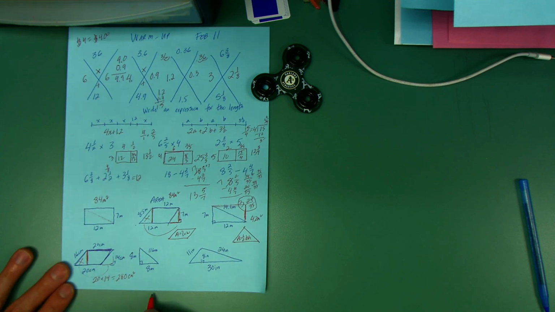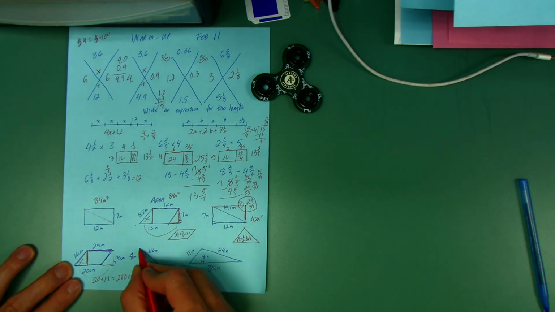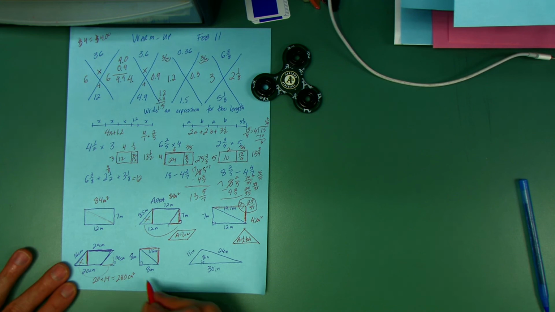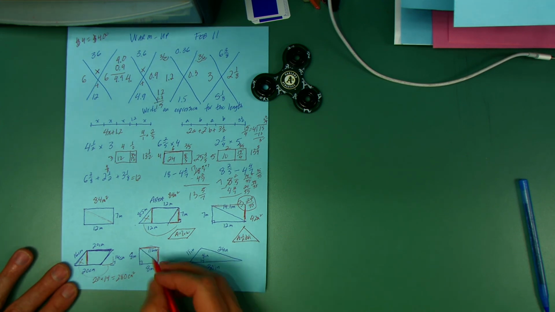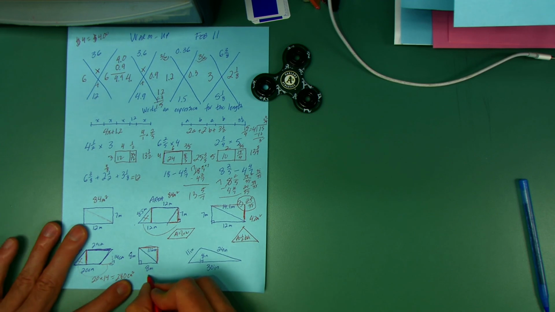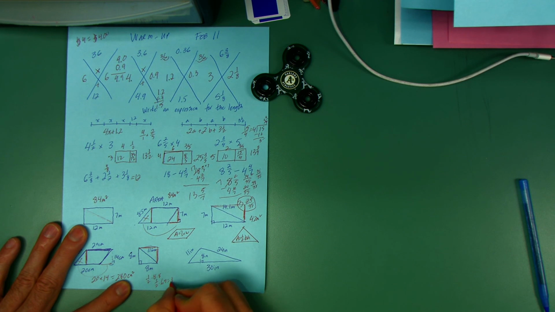Okay, how about this triangle? Can you make it a rectangle? Yes, you can. By making 2 of these triangles and flipping one upside down, right? Now, if it was a square, that special kind of rectangle would be 8 times 8, 64. That is half the square. What's half of 64? Half of 64 is 32.